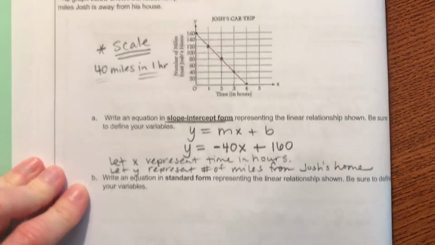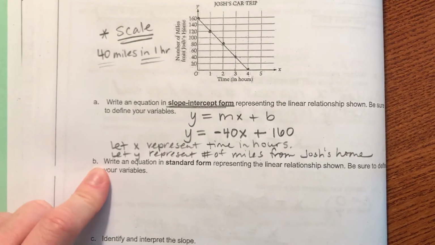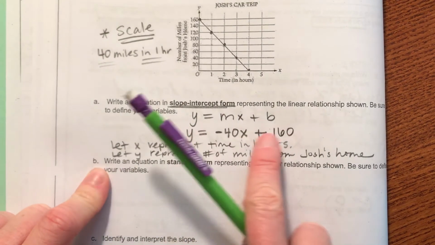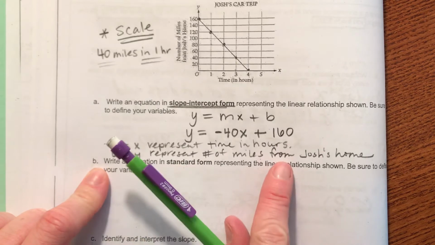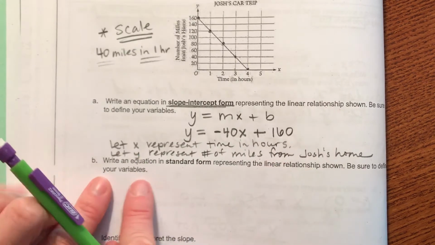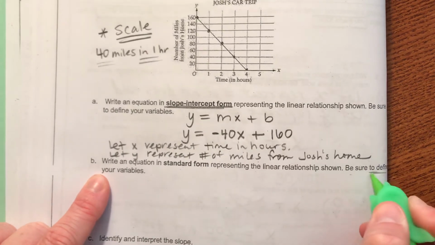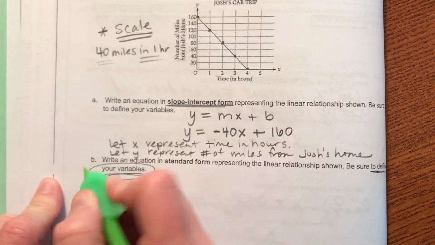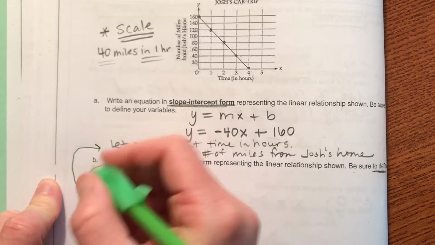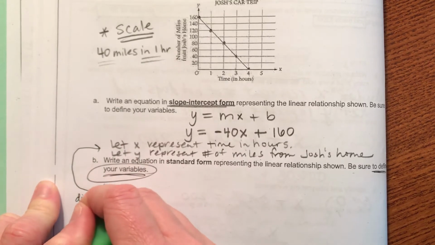Then letter B, write an equation in standard form. So I have slope-intercept form here, but now standard form to represent the linear relationship. Define our variables. I can just copy this down, or if it says define my variables, I'm going to do a quick cheat and say I did here.